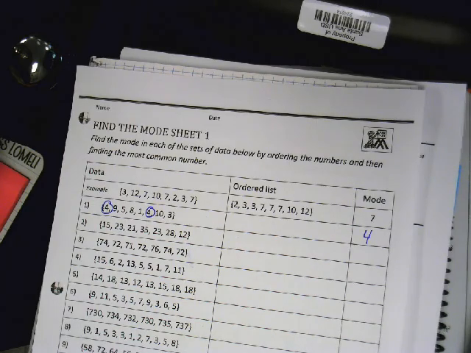Okay, number 2. Look at number 2. Which number repeats the most? On the back? Number 10 on the back.